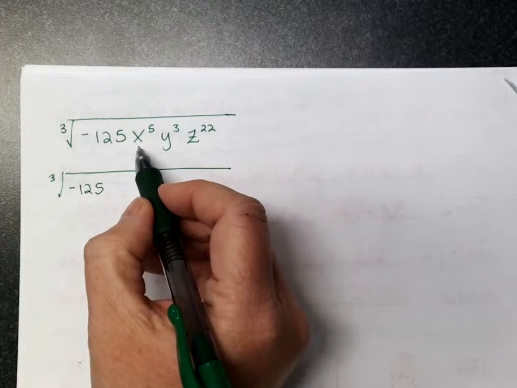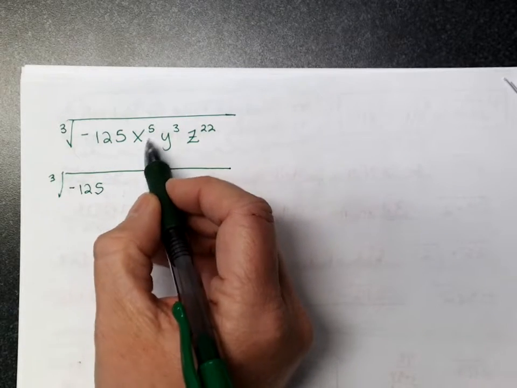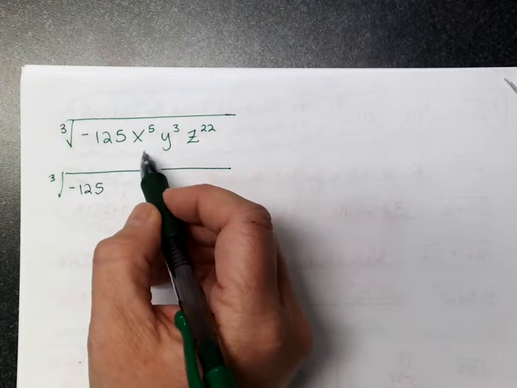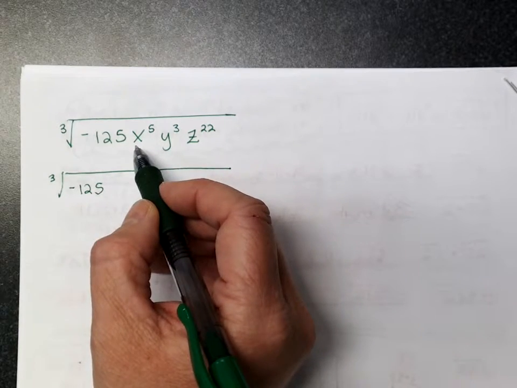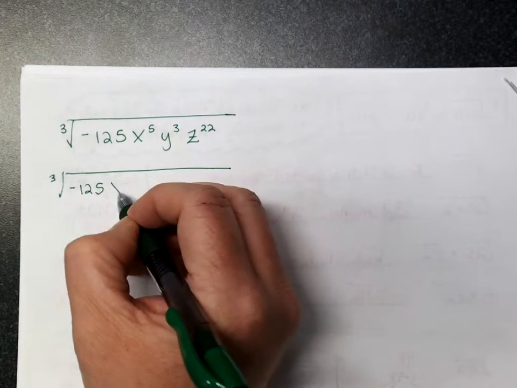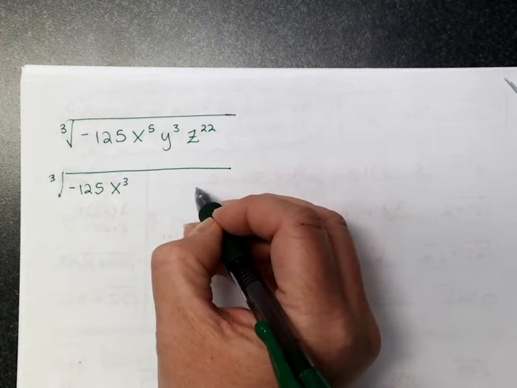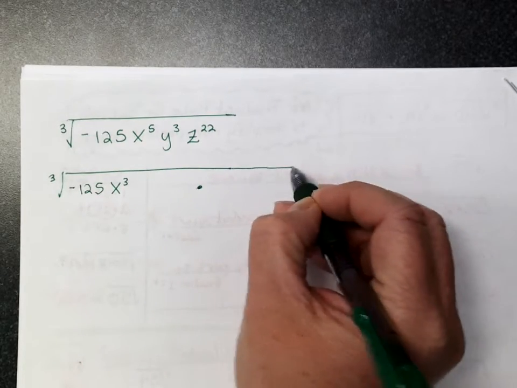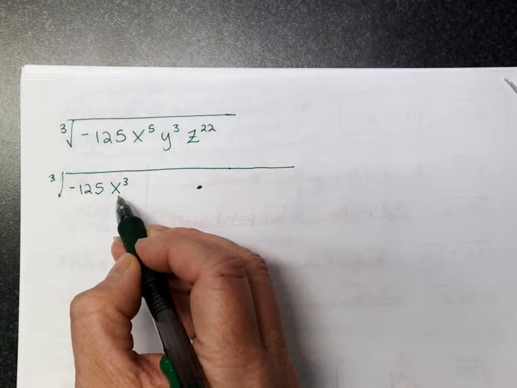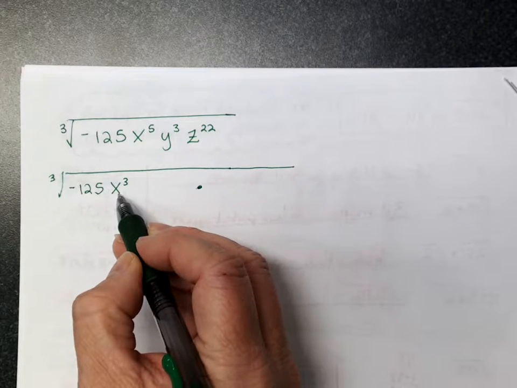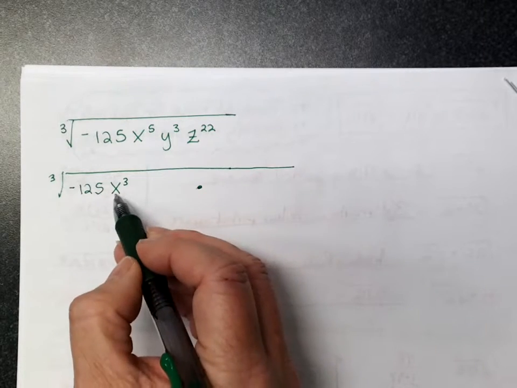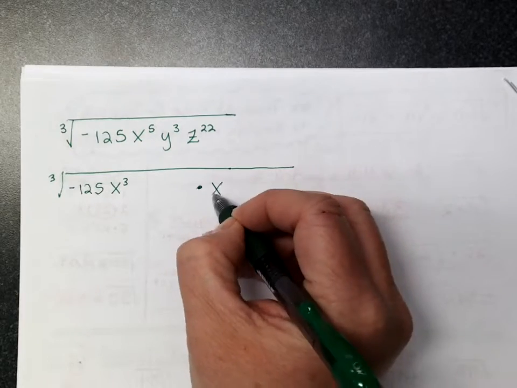X to the 5th, is that a perfect cube? No, because 5 is not a multiple of 3. What's the biggest group of 3? X cubed, right. So, let me put a dot here. X cubed is the biggest group of 3 because another group of 3 would be x to the 6th. That's too big. So if I use x cubed, what's my leftover bit?